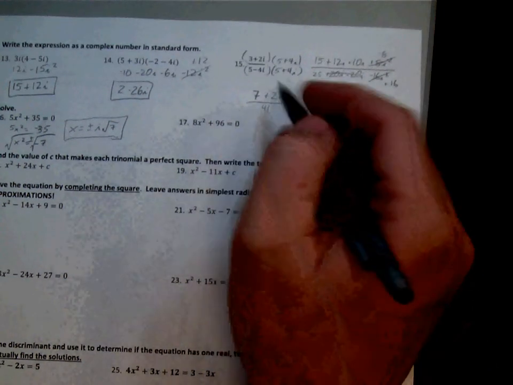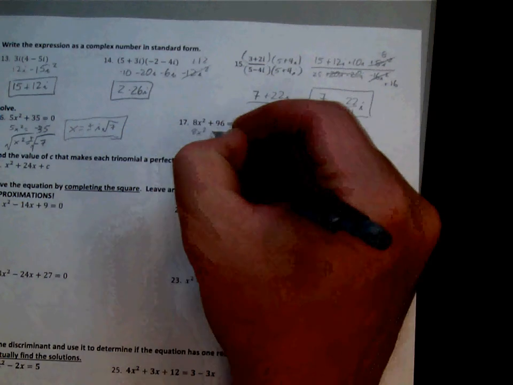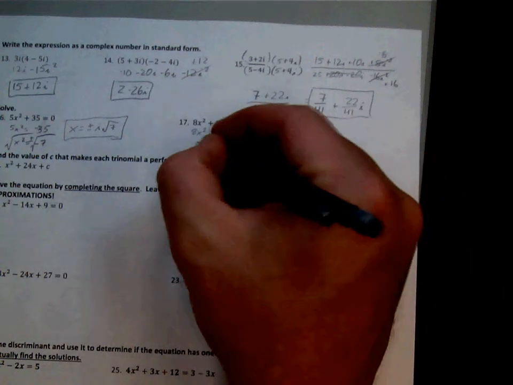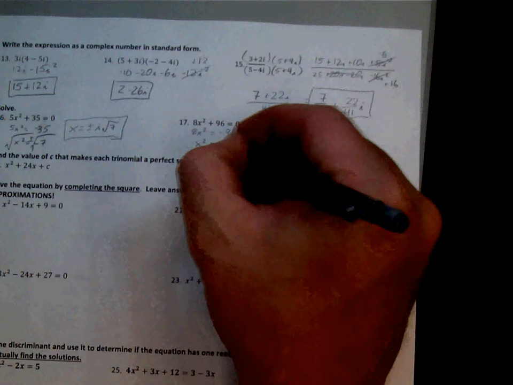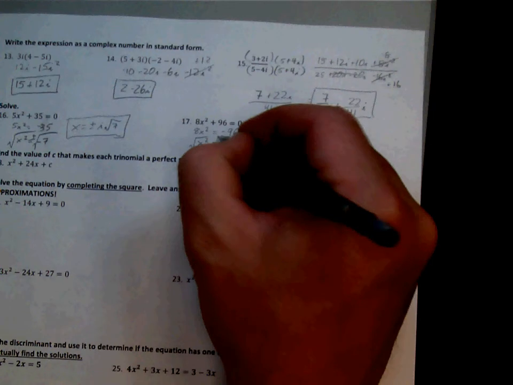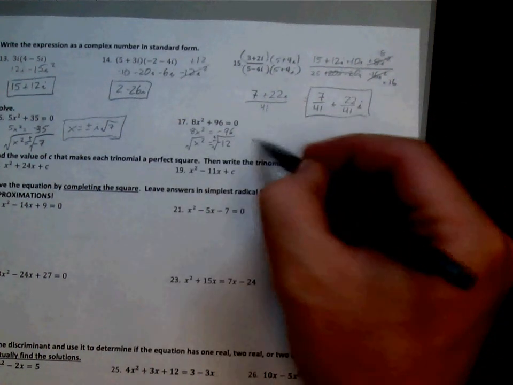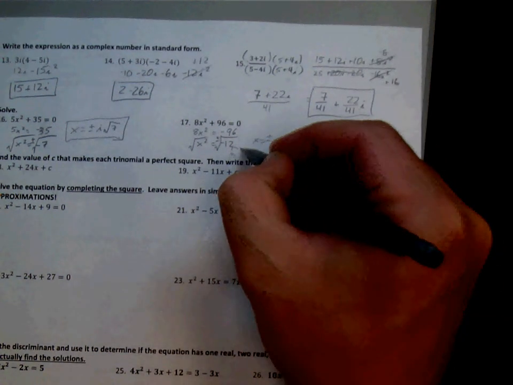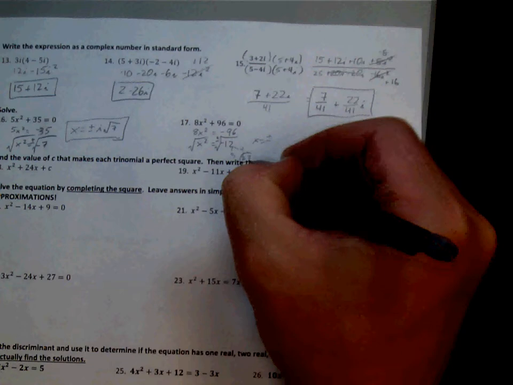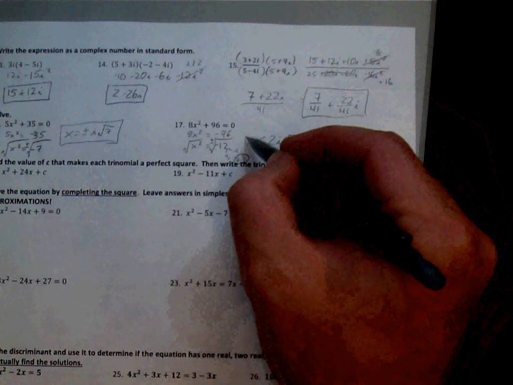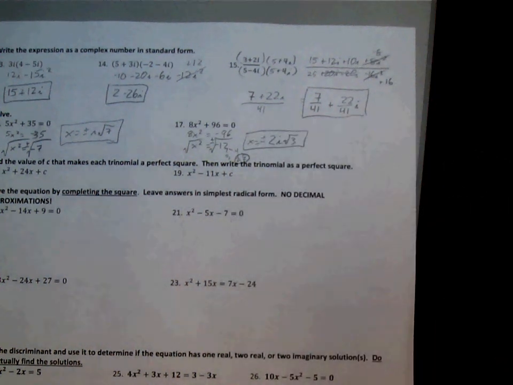Okay, next one I'll subtract the 96 over. And so I'm going to take the negative 96 and divide it by 8. I'm going to get 12, negative 12, rather. And so square root, plus minus. Now 12 goes to 3 and 4, and 4 goes to 2 and 2, so there's a pair of 2s to pull out. So pull a 2 out, pull the i out, the 3 stuck on the inside, plus or minus 2i square root of 3. Those are the answers.